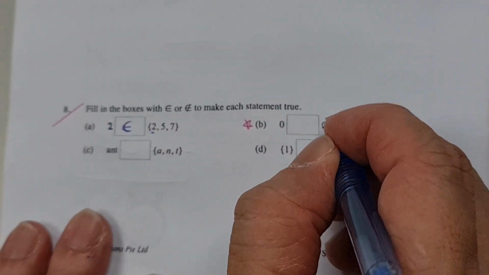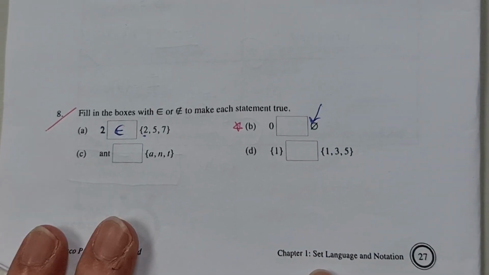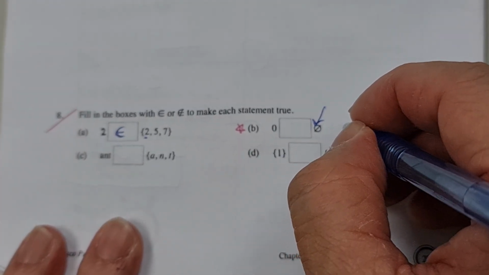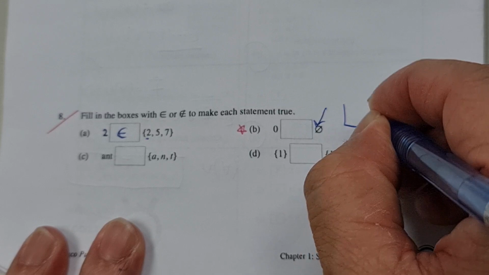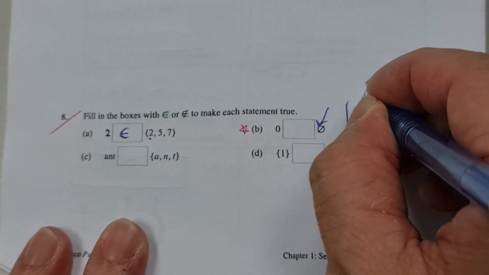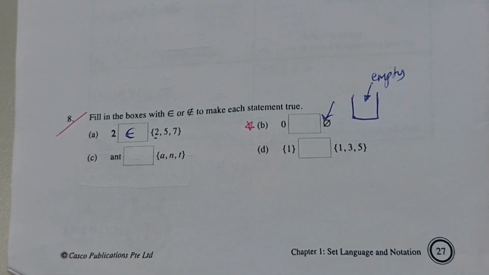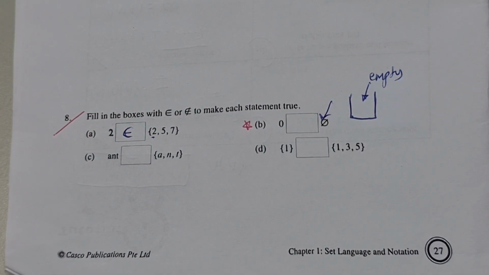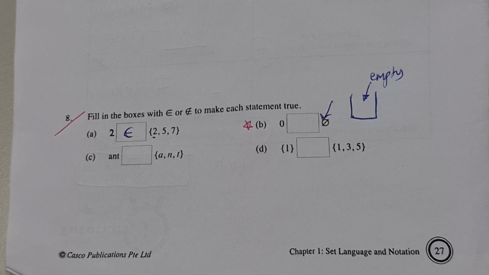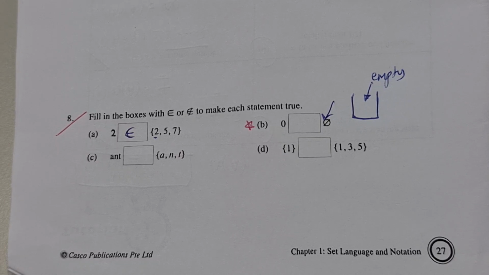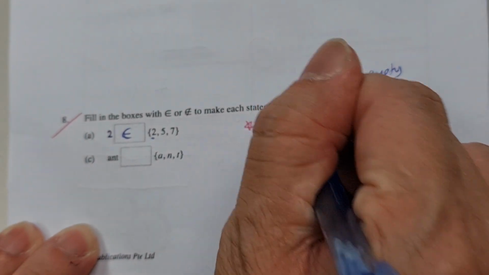Second question. This is a null set. For those who can't remember, this is equal to the empty set. Basically, it's a basket without anything inside. So it's empty, and 0 is not an element of an empty set. Therefore it's not an element of, which I see most of you got correct.